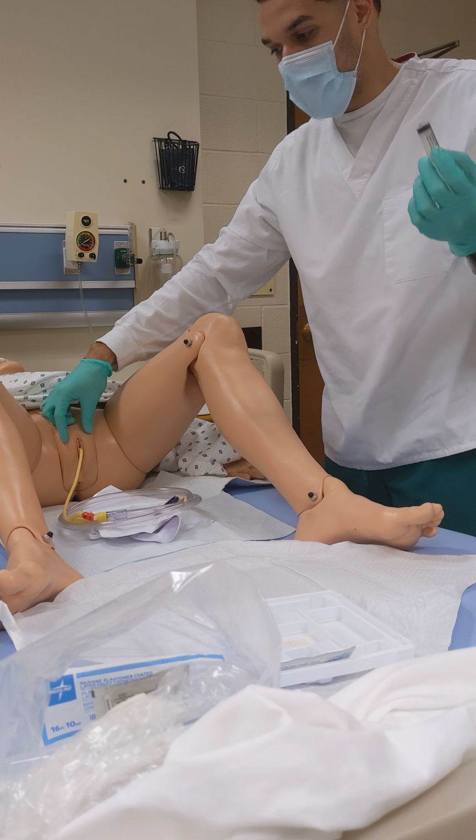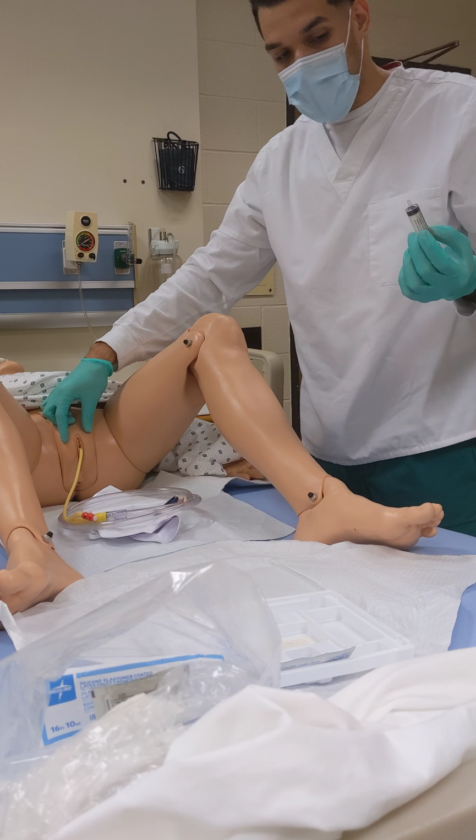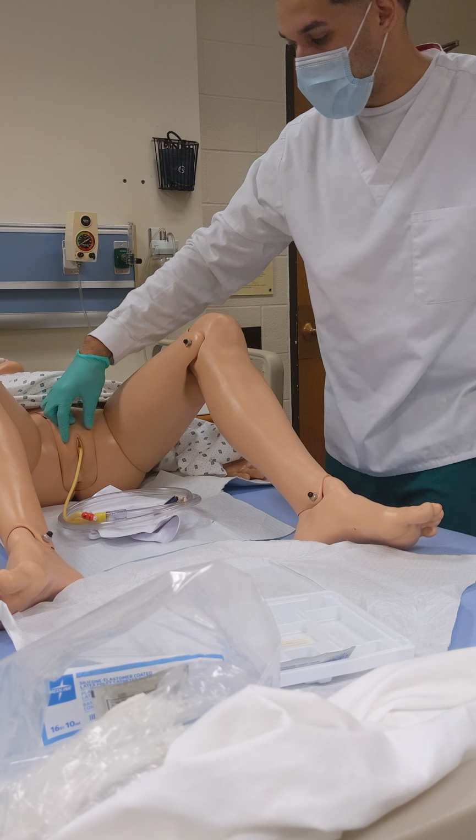Now this doesn't go into a regular garbage, this goes into a sharps container for safety purposes, but for right now we'll say this is the sharps container.